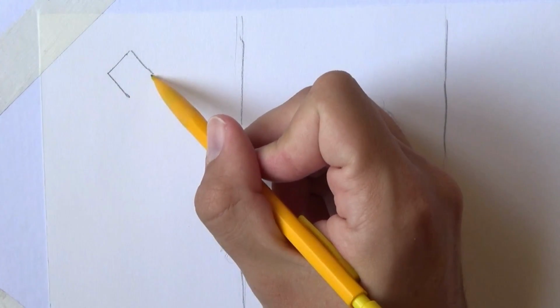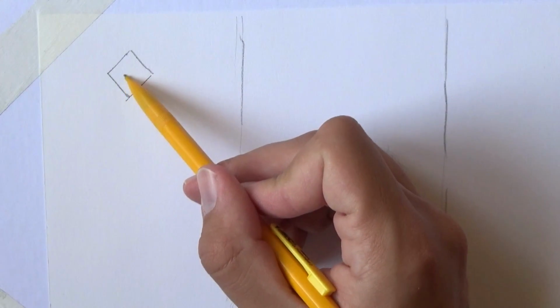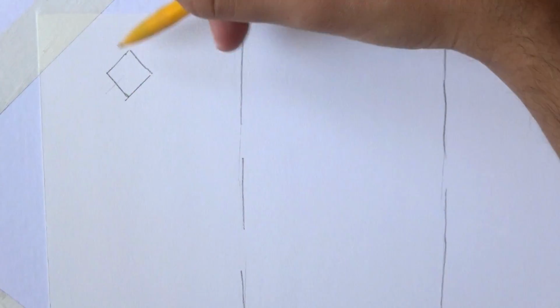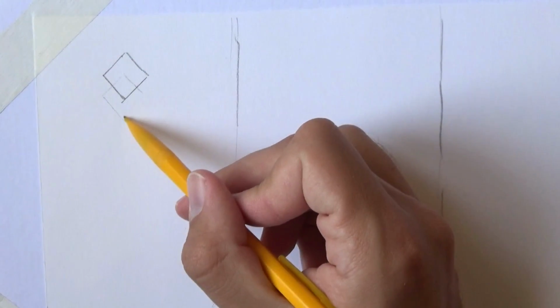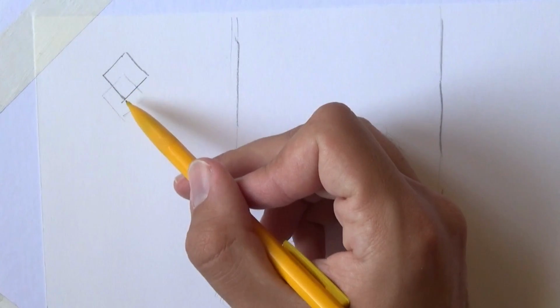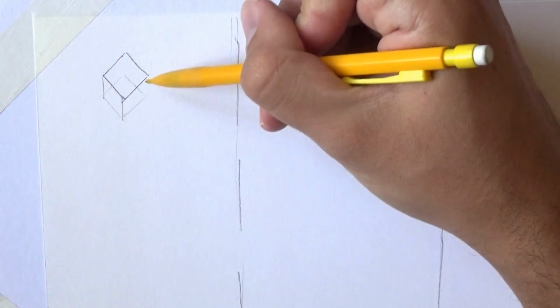Just this very simple square. Now imagine I'm going to draw a square for the lower part of the cube. So I'm just drawing two squares with a bit of a distance between them. And then I just connect all of the edges.